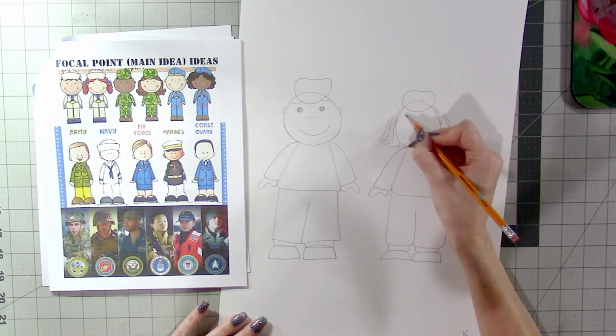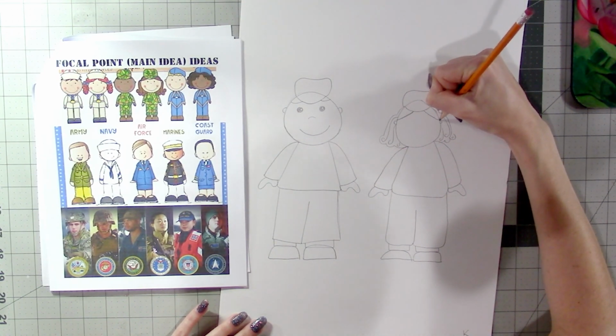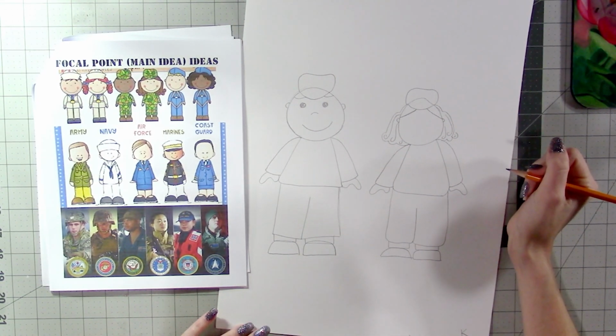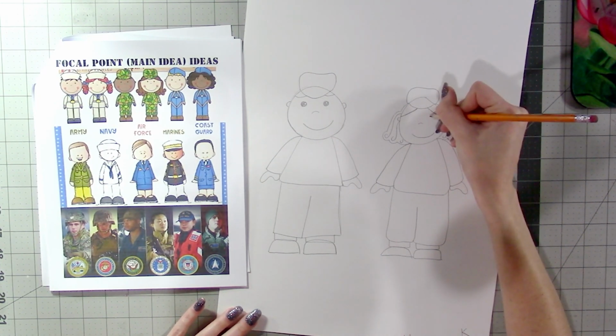I can give her some bangs too. Coming from her hat, I can go down and down. We can give her a smile, a nose, and 2 eyes.